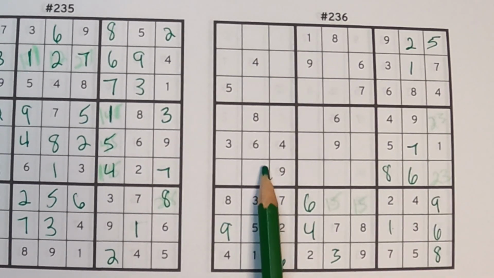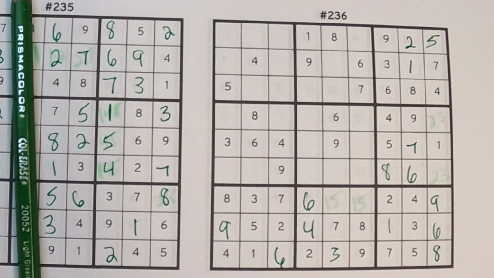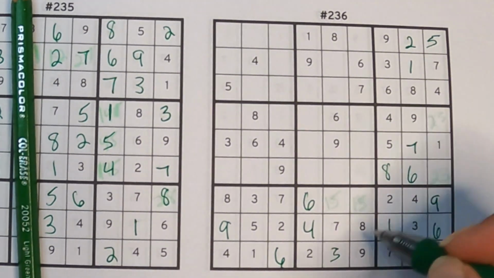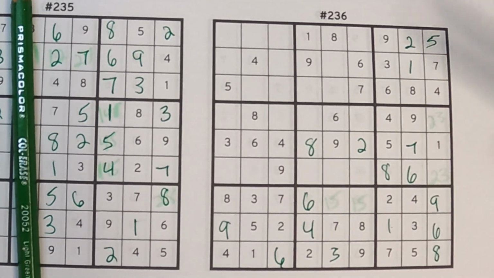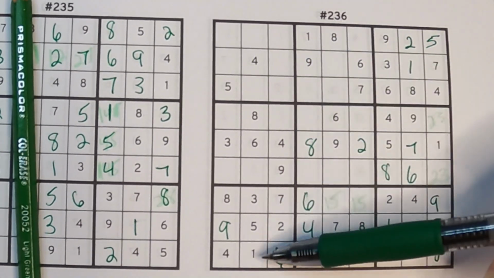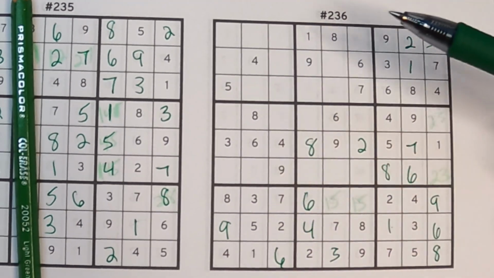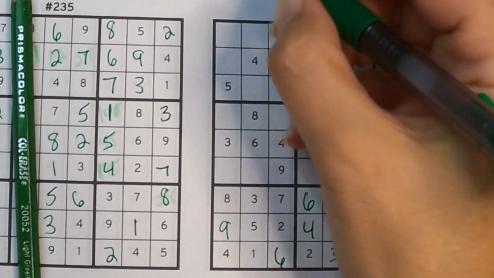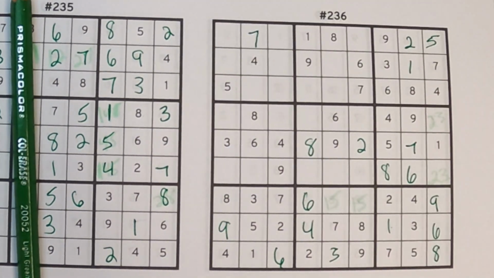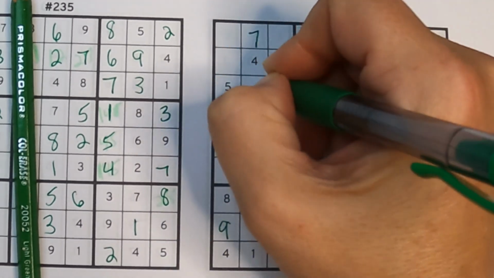For this row, we're missing 2 and 8. We've got an 8 here, so 2, 8. For this column, we're missing 2, 7, and 9. We've got 2 and 9 here, so this is our 7. 9 here, so 2, 9.